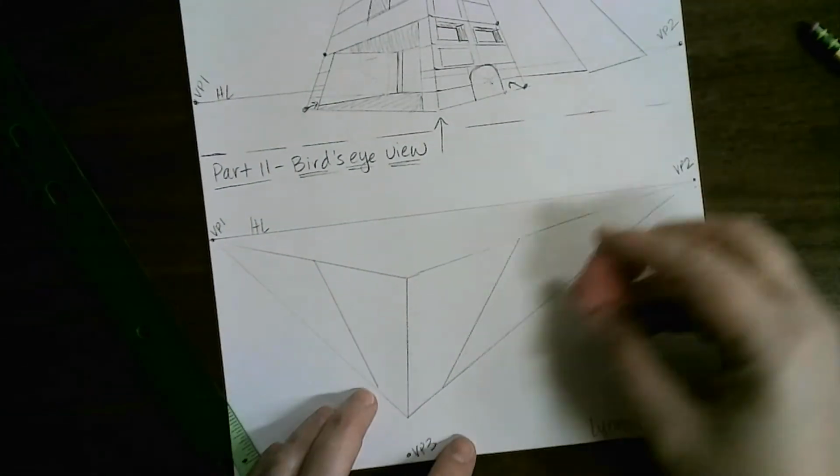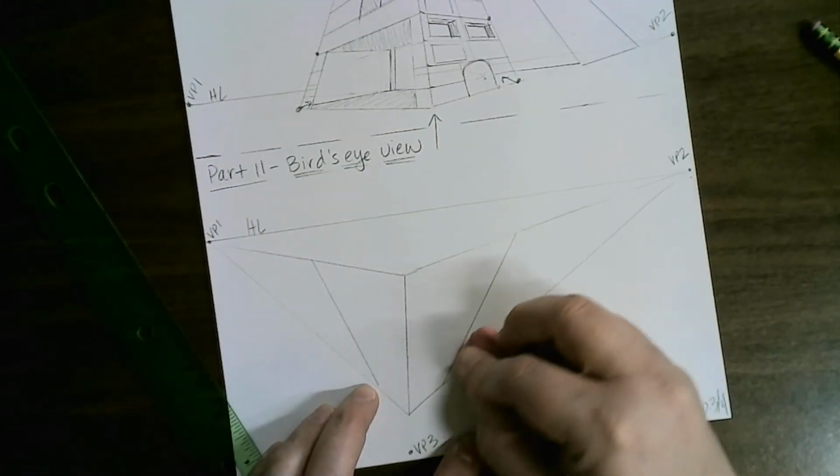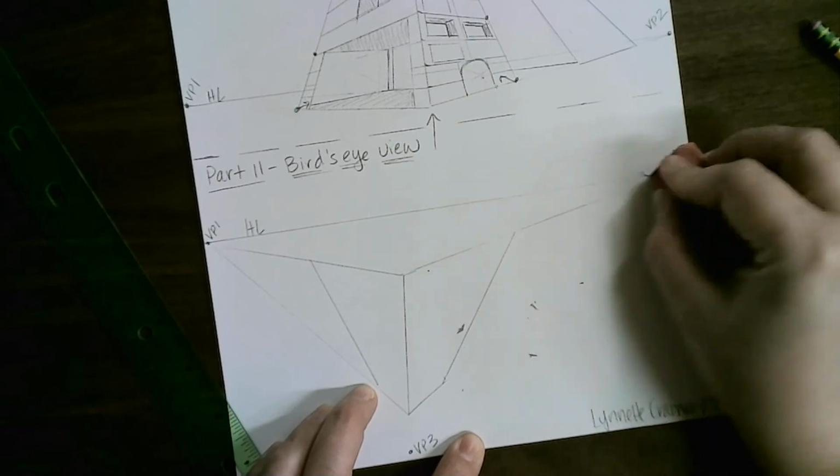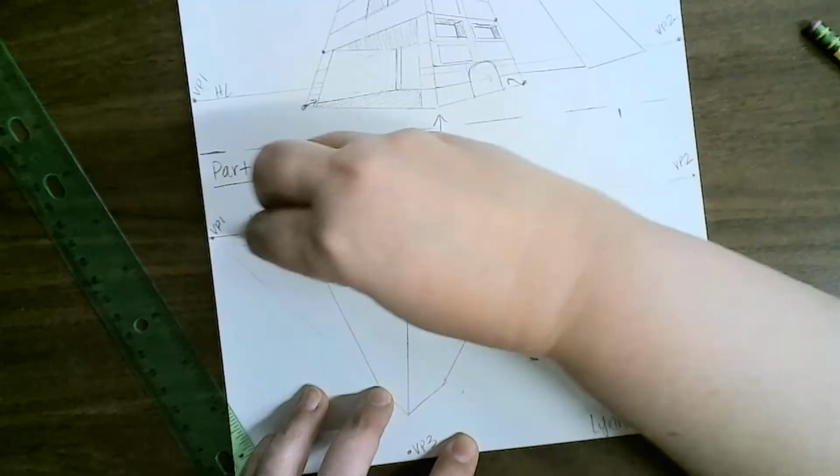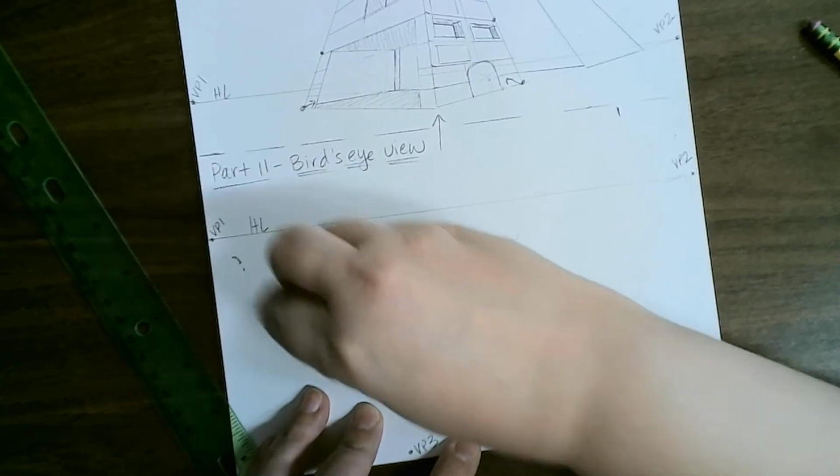So then I'm going to erase my extra lines of convergence after my cutoff. I like to erase as I go, clean up as you go, because then it gets really confusing about what lines you are actually using.